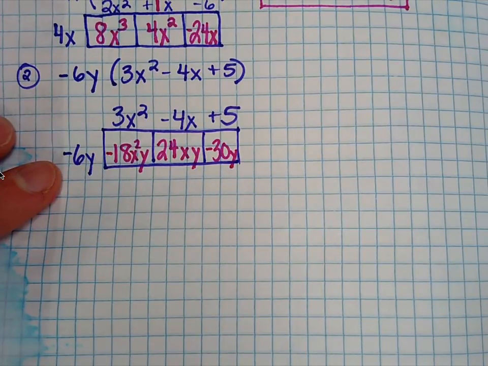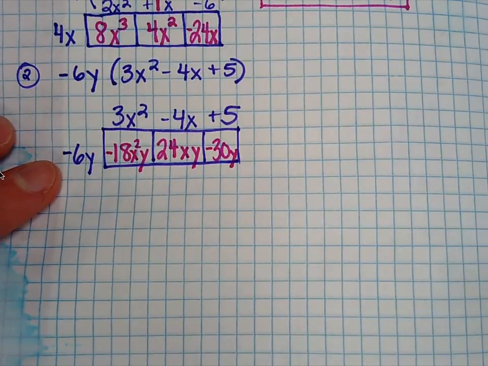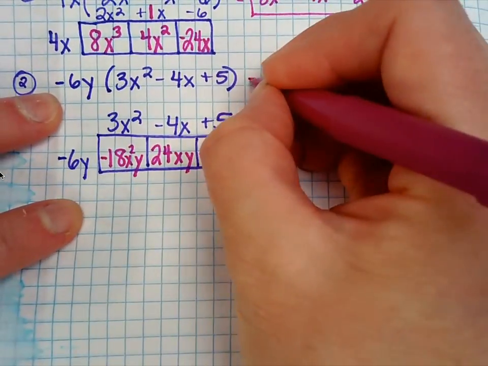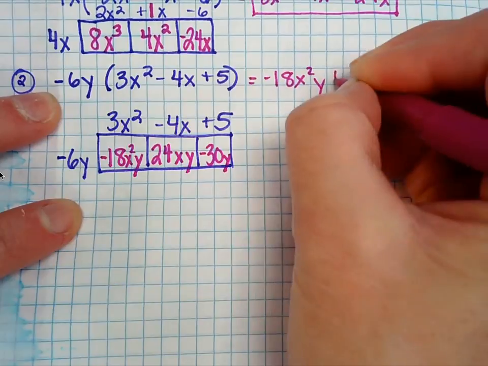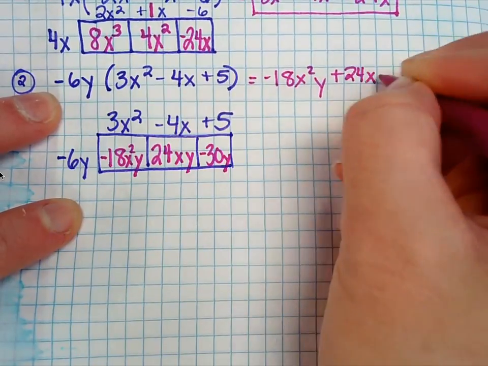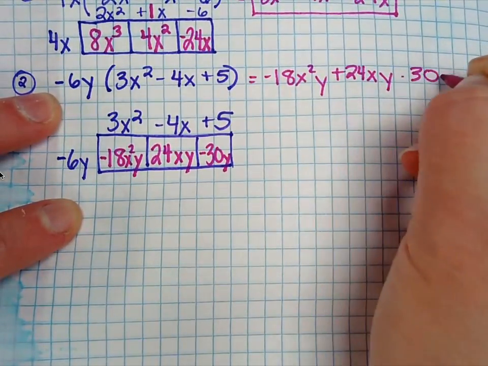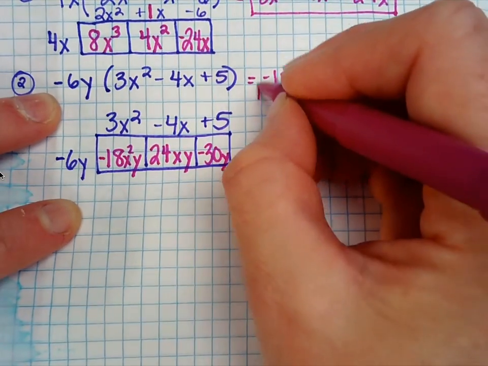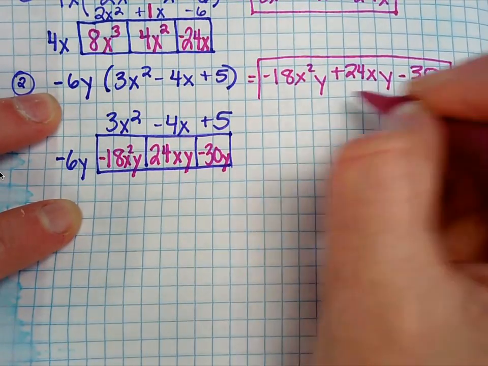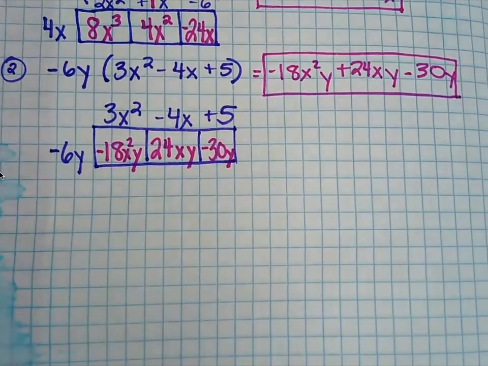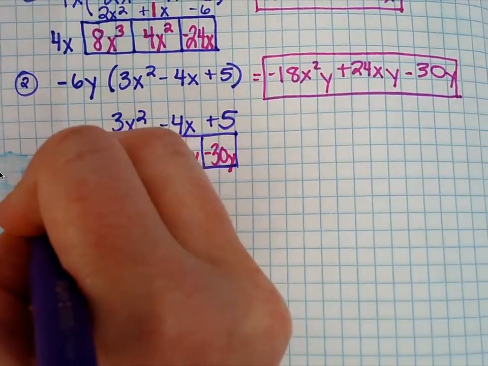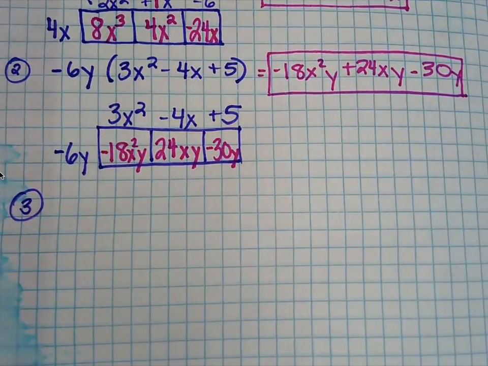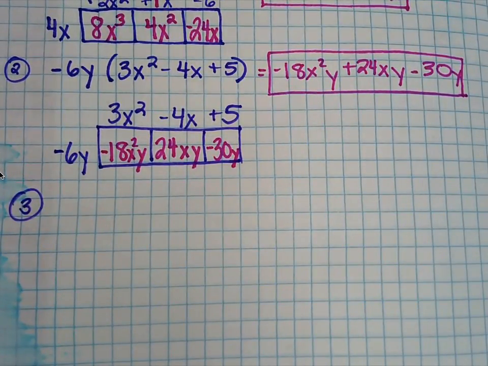And we don't have any like terms. Remember, like terms, same variable and exponent. So our solution is negative 18x squared y plus 24xy minus 30y. So far, pretty good. Just multiplying.